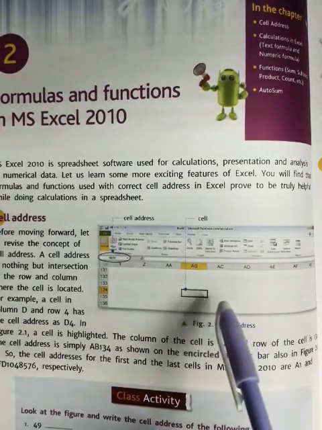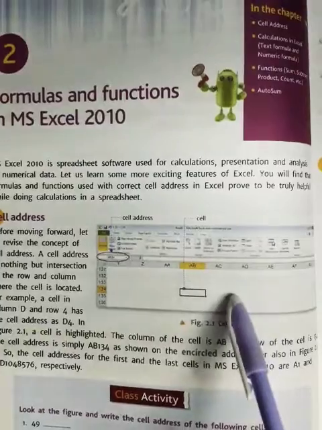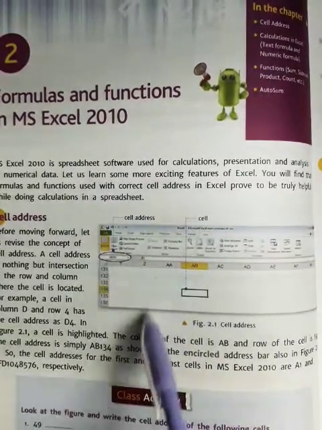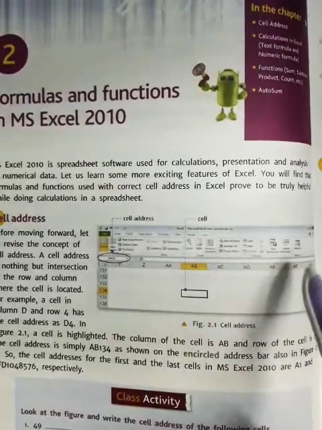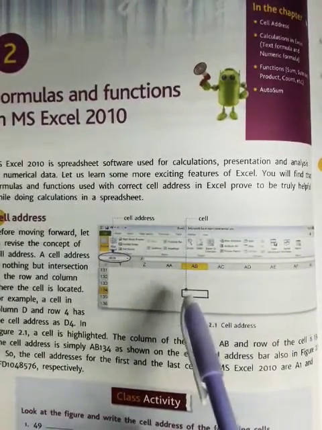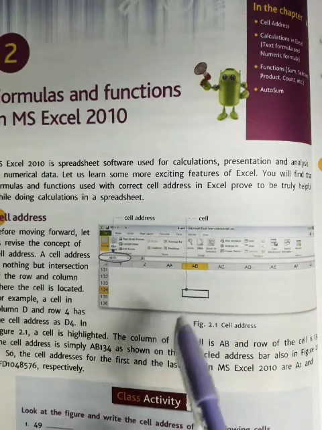Students, as I told you, there are 65,536 rows and 256 columns in MS Excel. So first of all, we should know about the cell and what it is made up of. When a row and a column intersect each other, that intersection is the cell.